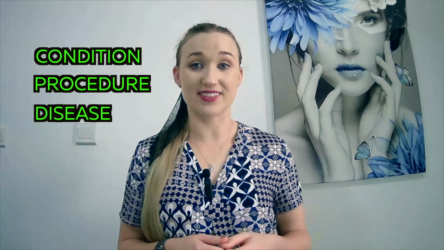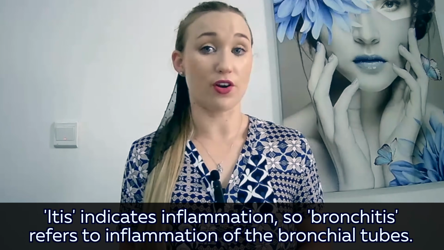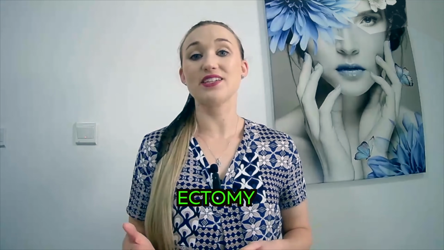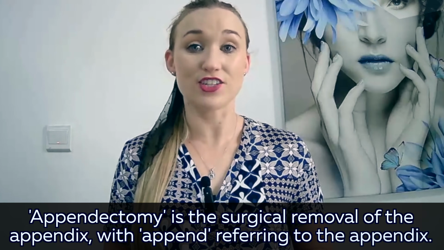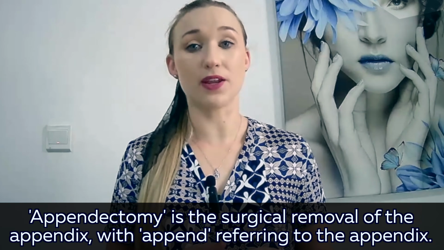Suffixes. Suffixes are added to the end of a root to modify its meaning or indicate a condition, procedure, or disease. For instance, itis indicates inflammation, so bronchitis refers to inflammation of the bronchial tubes. Ectomy means surgical removal. Appendectomy is the surgical removal of the appendix, with append referring to the appendix.